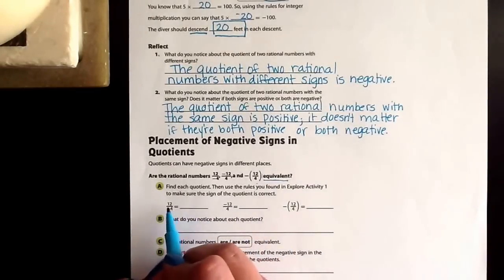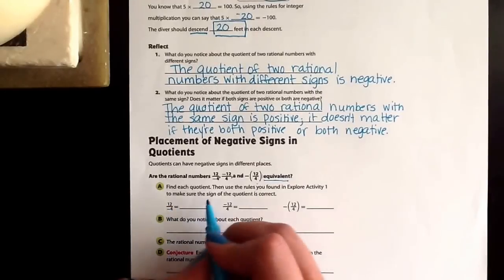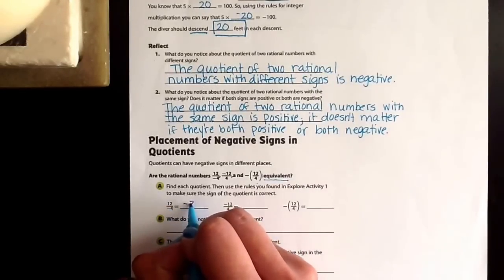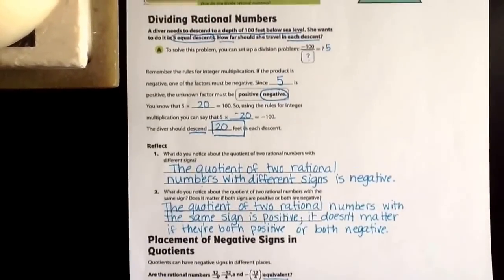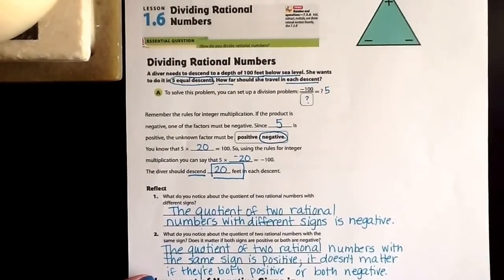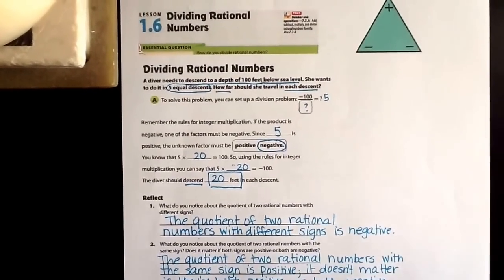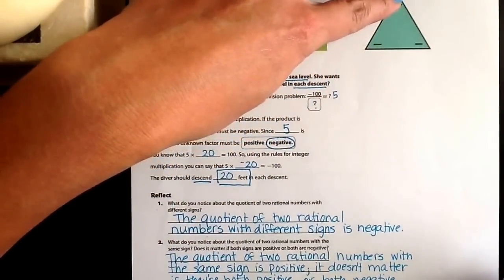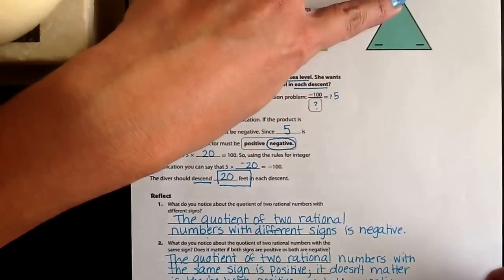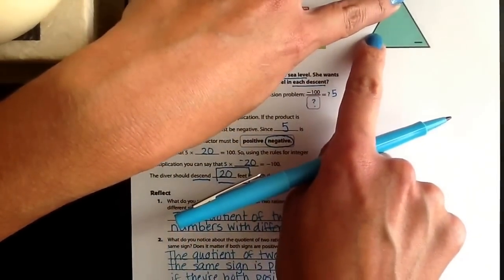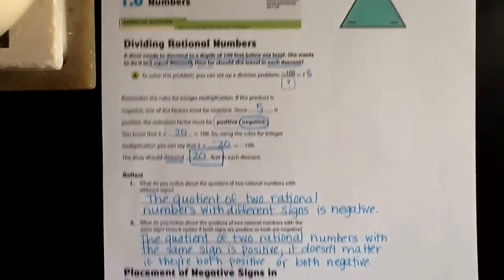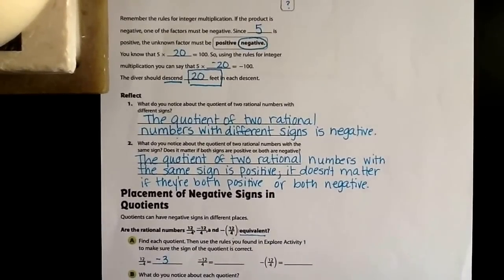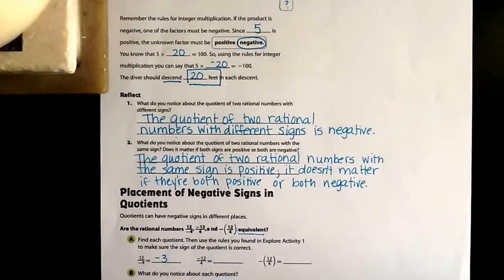So again, the fraction bar says divided by, so 12 divided by a negative 4 would be a negative 3. So if I have a positive 12, I want to make sure you're using the plus mountain correctly. If I have a positive 12, I cover my positive sign. If I have a negative 4, I cover my negative sign. What's left over? A negative. And that's how I know my quotient, my answer to my division problem, has to be negative.